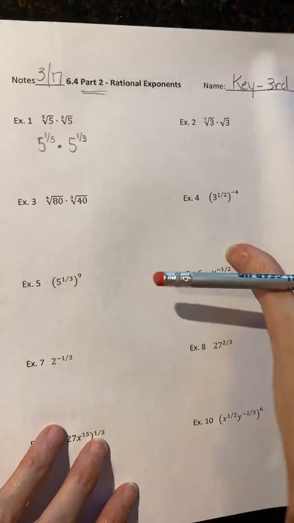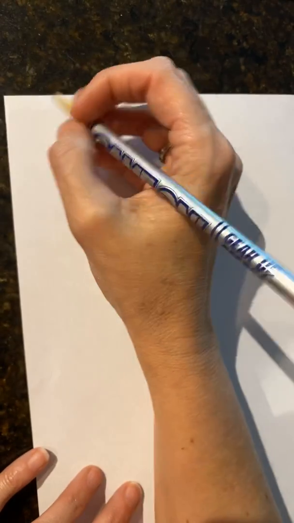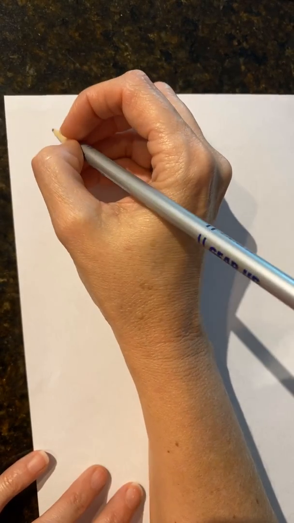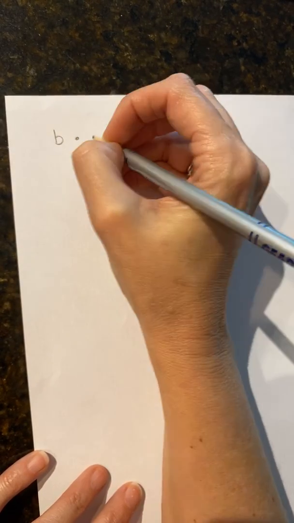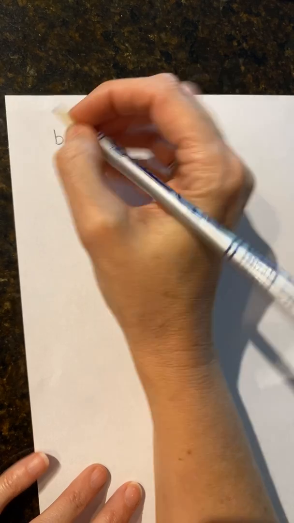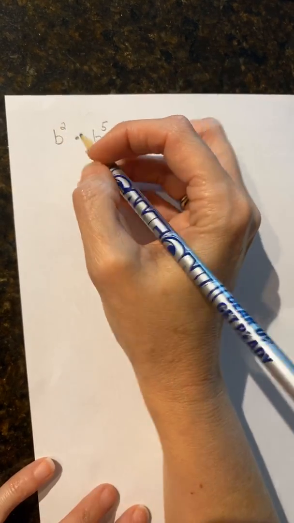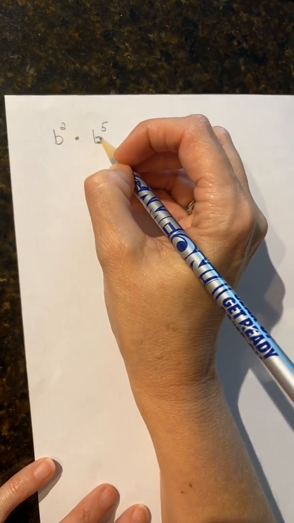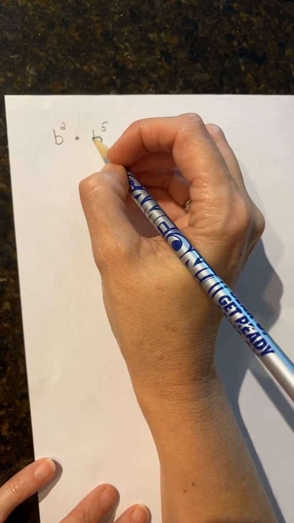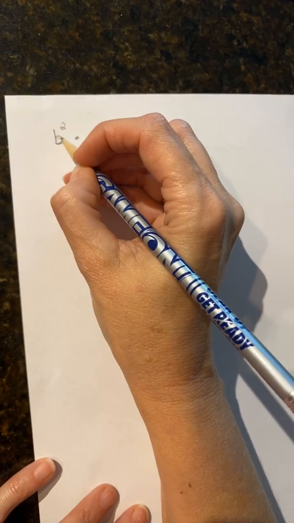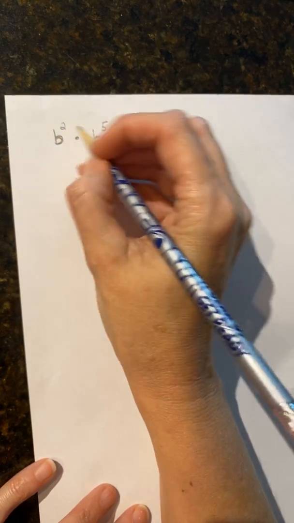So I'm going to turn this paper over just to remind you about a little rule from algebra. In Algebra 1, you learned that if you were multiplying like bases, let's say you had b squared times b fifth, well, if they had like bases, in this case a b, in our case a 5, then you can add the 2 powers together.